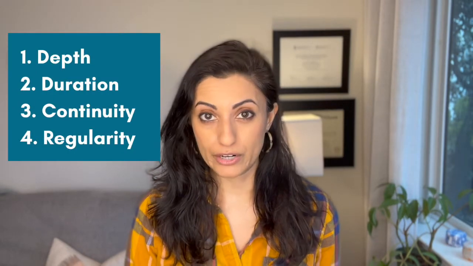Okay, when you're doing your sleep assessment, there are 4 main things that you can look for. And I kind of like this 4 pillars framework for assessing your sleep quality. So the 4 pillars are depth, duration, continuity, and regularity.